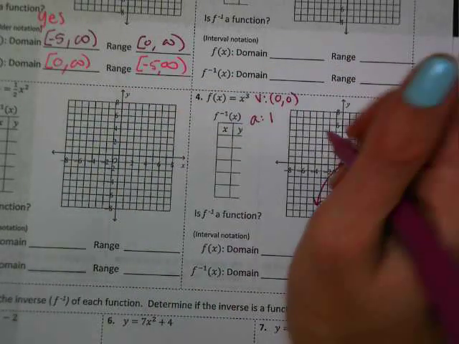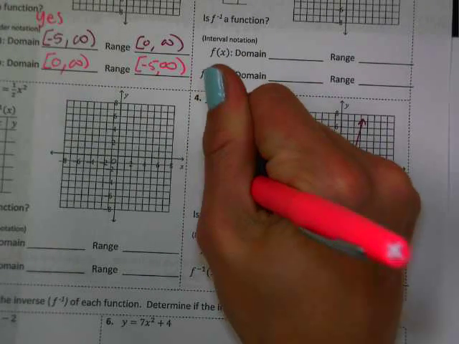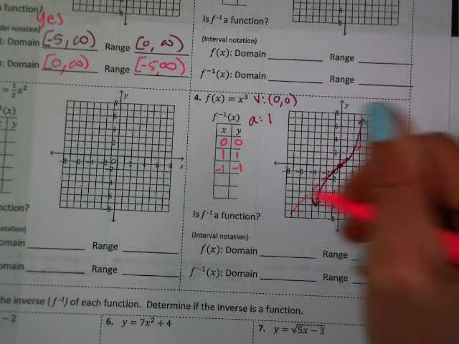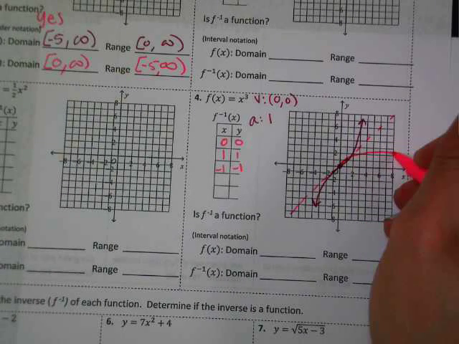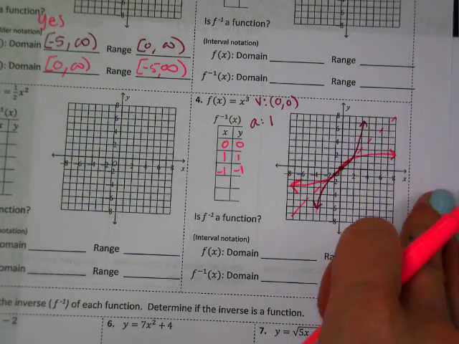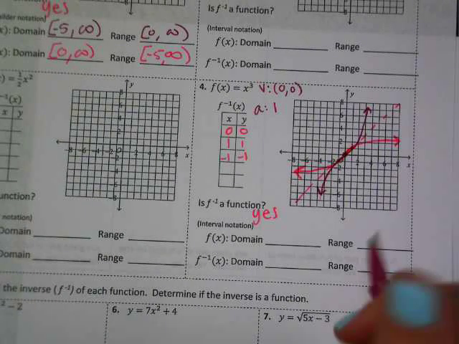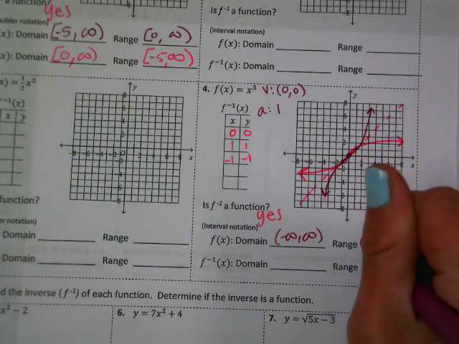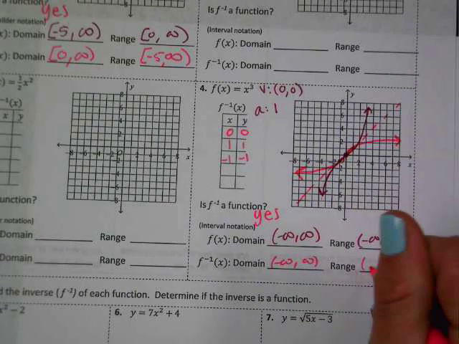Alright, for your inverse, your points look the same, but your graph, remember, is being reflected across this line. So instead of it going this way, it's going to be reflected and go this way, and then instead of it going this way, it's going to be reflected and go this way. So I know it kind of looks weird, but yes, it's still a function, and the domain for all of the cubes and the cube roots is negative infinity to infinity, and so the domain of the inverse will be the same way.